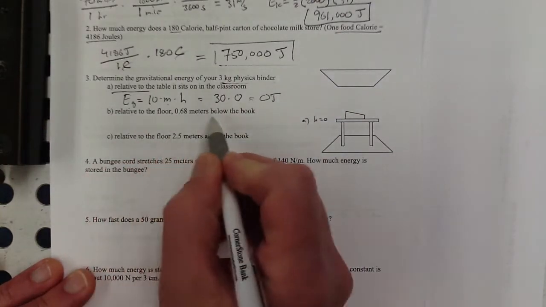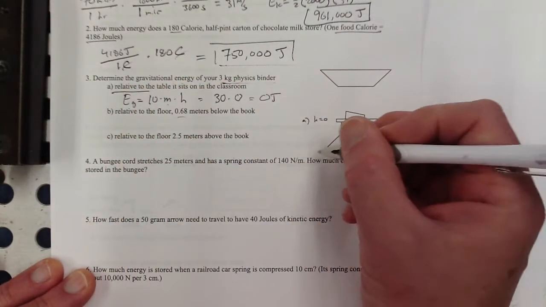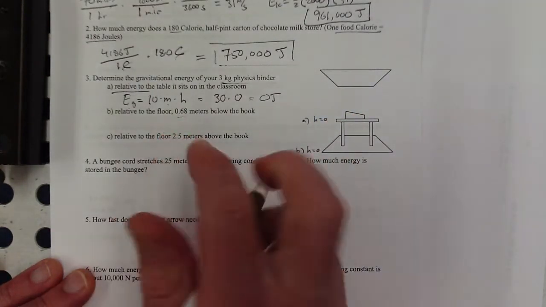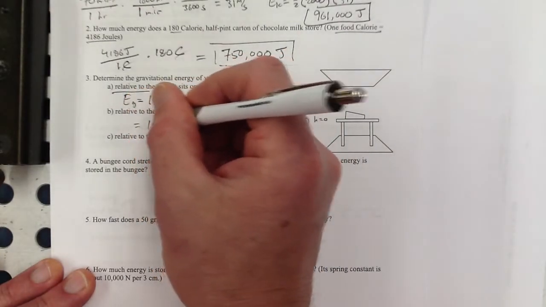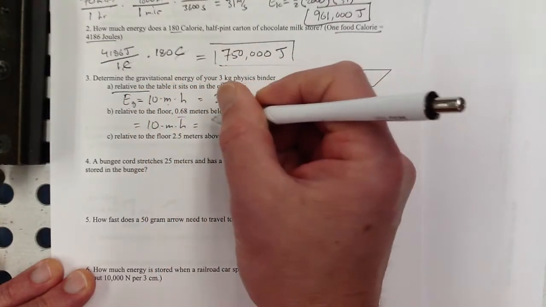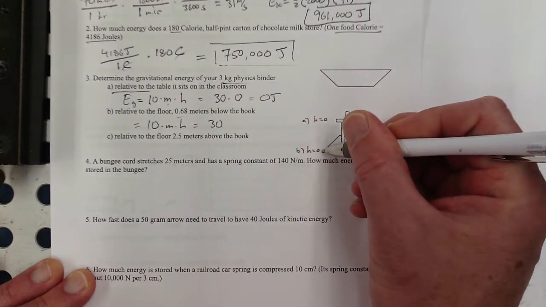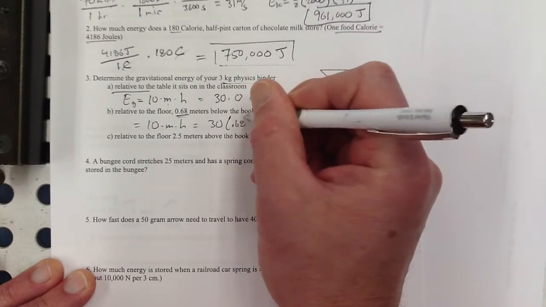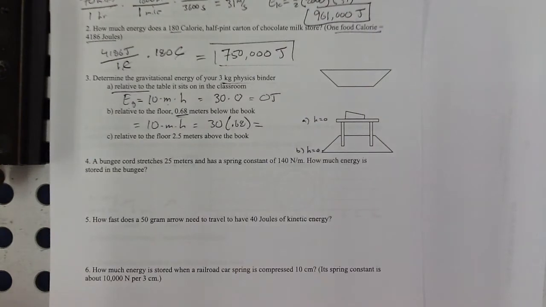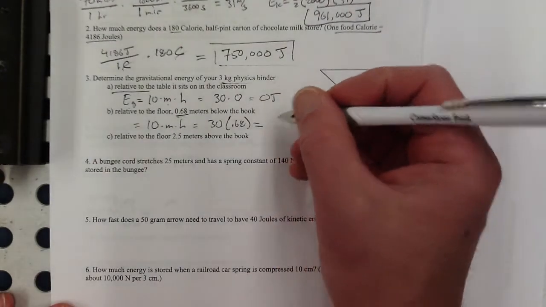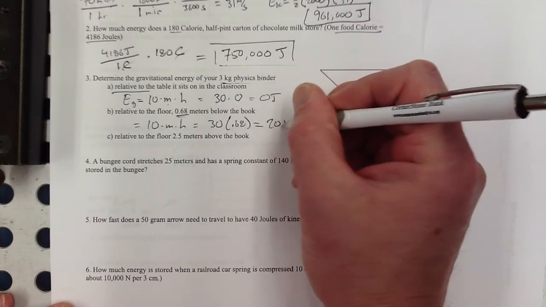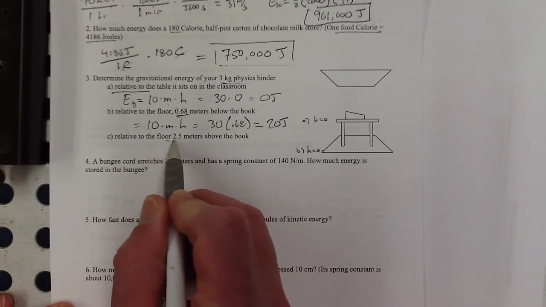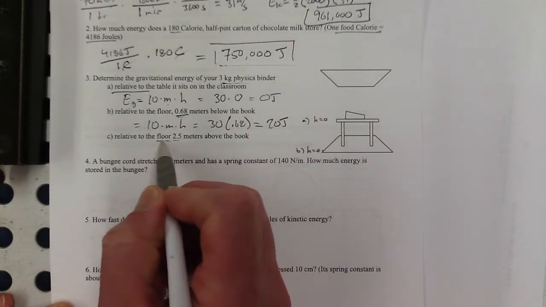But what about relative to the floor? Relative to the floor means that I would make that the 0 height. So now, if this is the 0 height, then the height of the book is 0.68. That's about 20 joules. And then relative to the ceiling, sorry, this should say the ceiling.